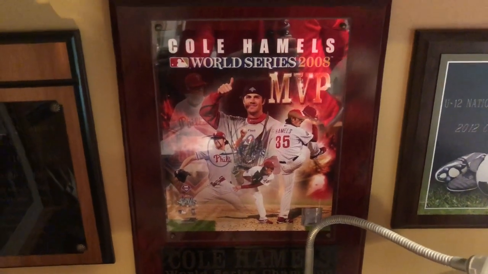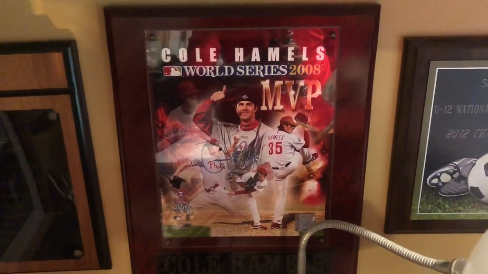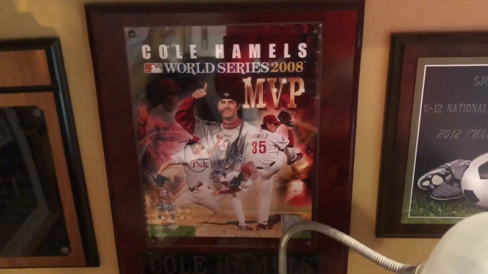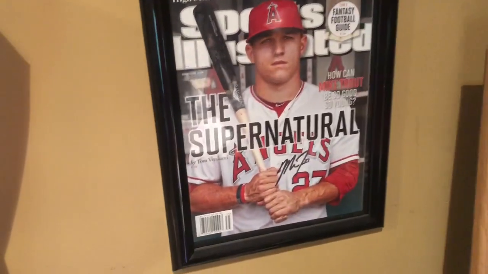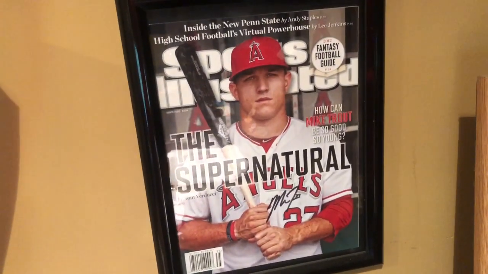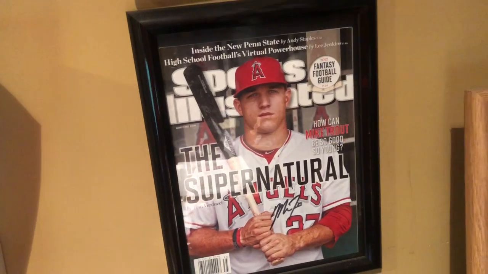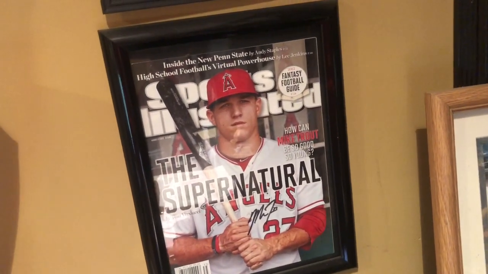Go Phillies. That's my Cole Hamels signed picture. But then look, a more current guy signed this for me. You know him? Mike Trout. Pretty nice player from down in Bridgeton area.